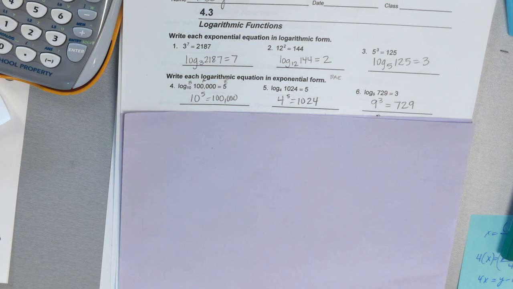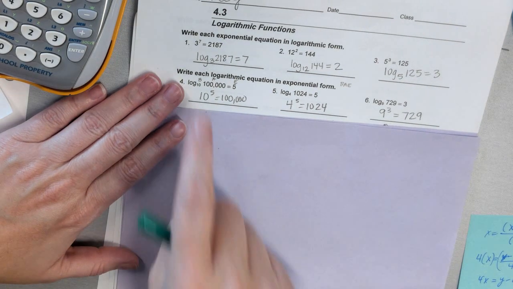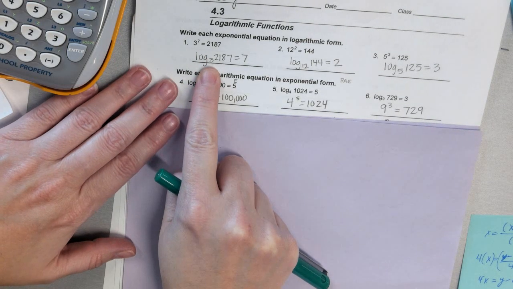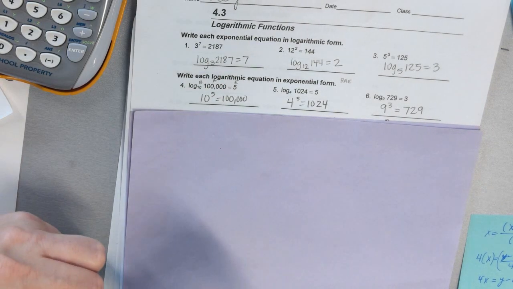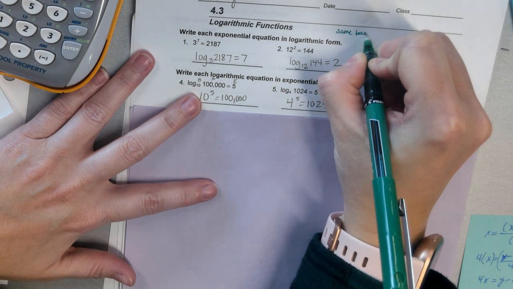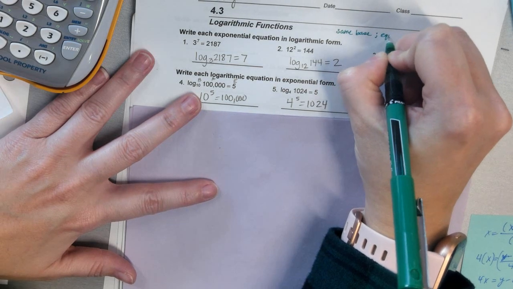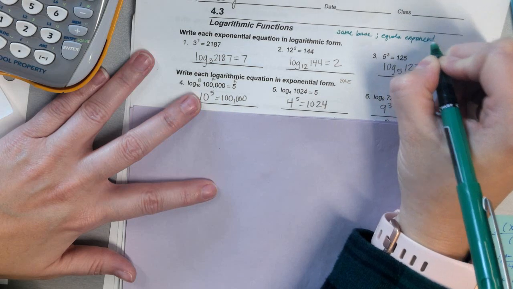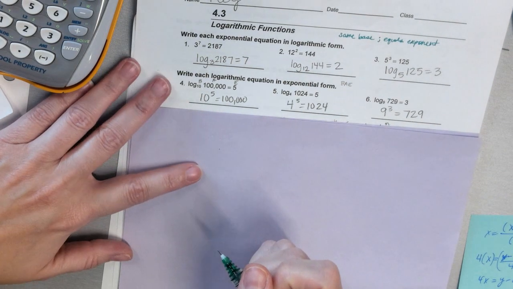So when you're writing each exponential equation as a log, remember, the log and the exponential functions have the same... what? The same base. So the base of the exponential function is the same as the base of the log. I also remember that it should equal the exponent. So they have the same base, and I always remember it equals the exponent. That's what helps me make sure I got those right.